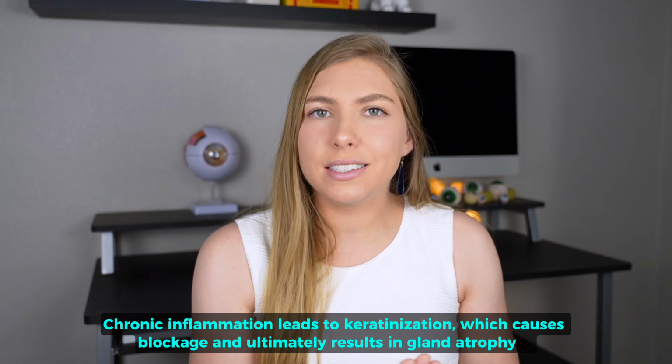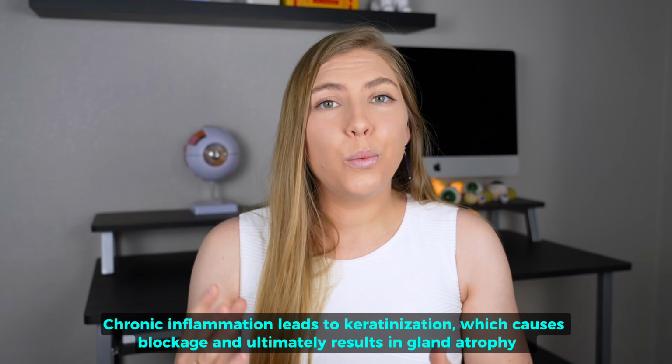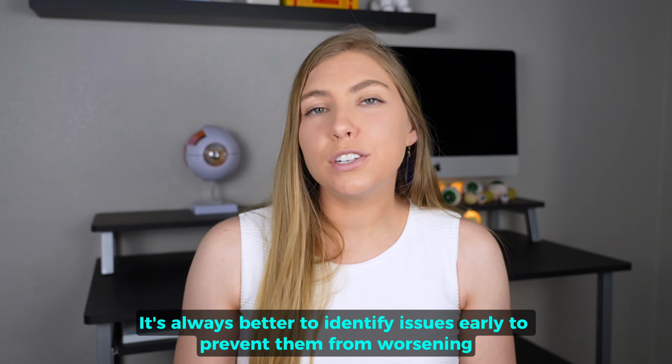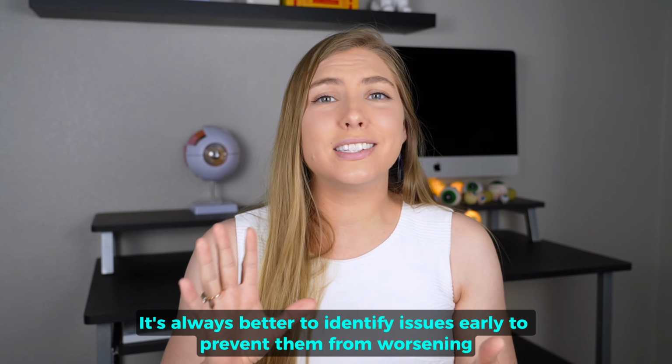Consider what we just talked about, Meibomian glands, how chronic inflammation can lead to the keratinization, which can lead to blockage, which can lead to gland atrophy. Wouldn't it be better to stop it before the keratinization rather than after the glands have already atrophied, when treatment's going to be more complex and require more time, energy, more treatments, and more trial and error to get the treatment plan right? It's always better to identify issues sooner to prevent them from getting to a severe level.